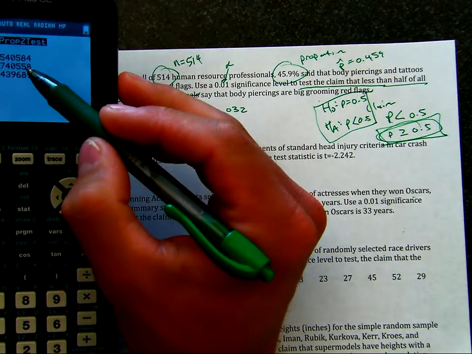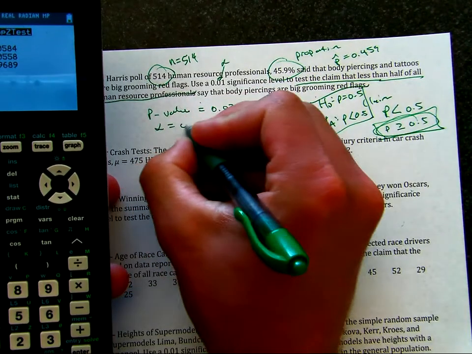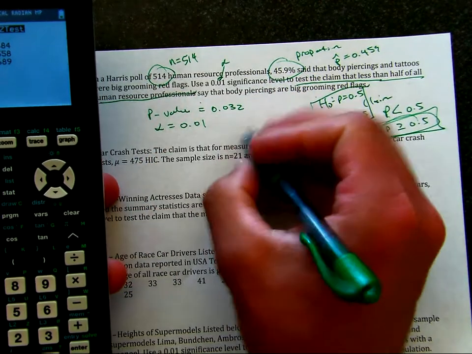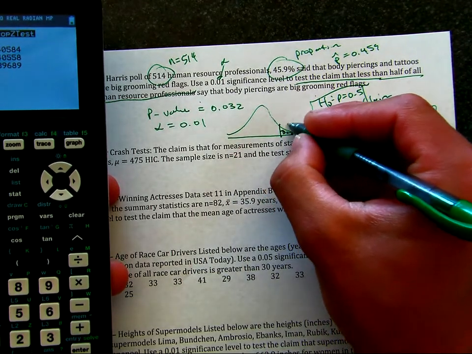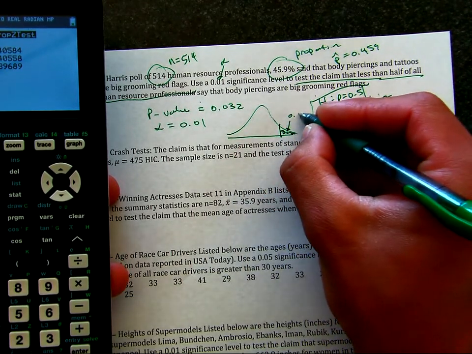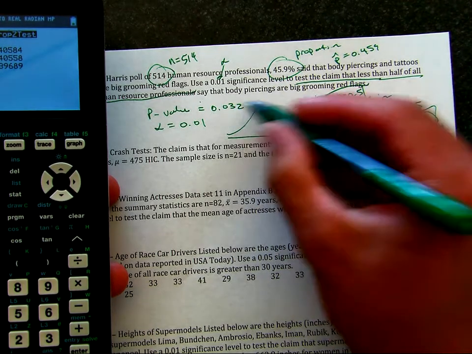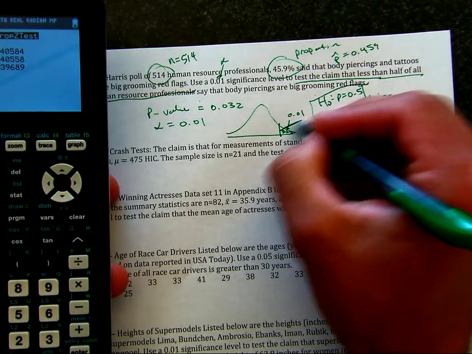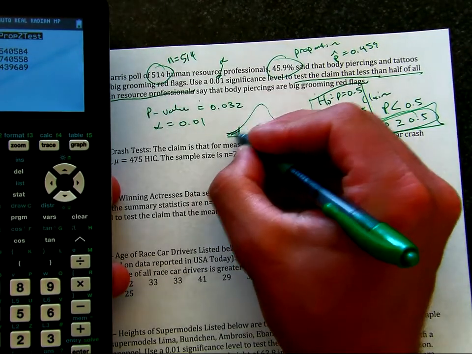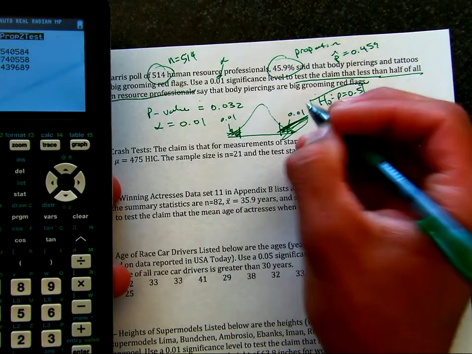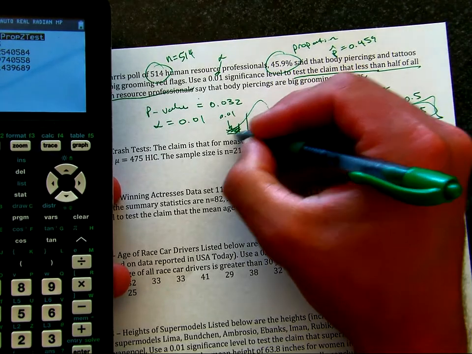So in other words, this is where our p-value might start. That's our 0.01 area. Oh, by the way, I'm really on the wrong side. It should be on this side. It's left-tailed. This would be the 0.01, and our p-value would cover an area of 0.032, which would be more area.